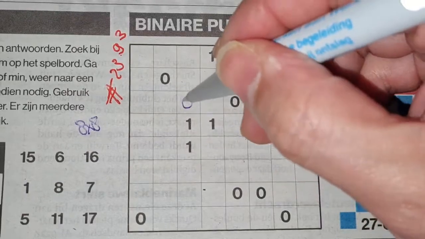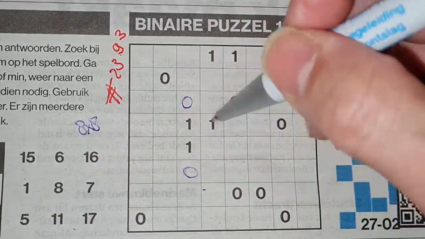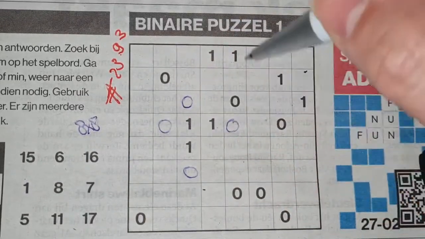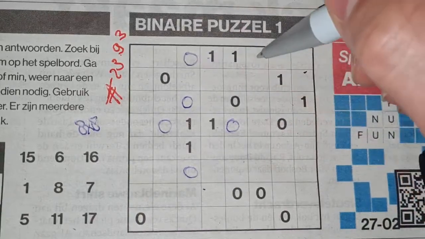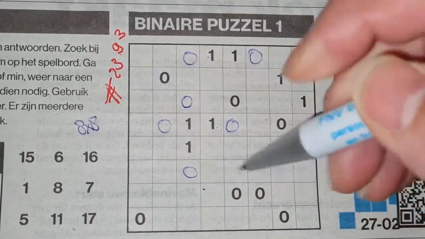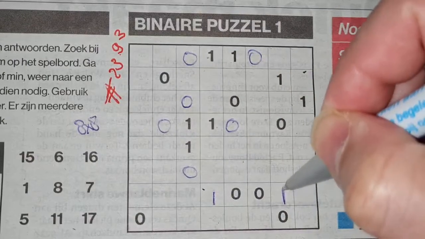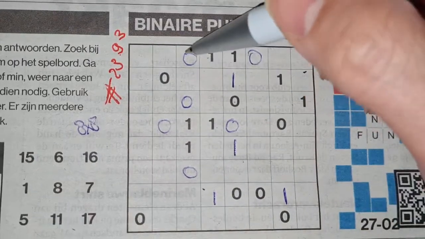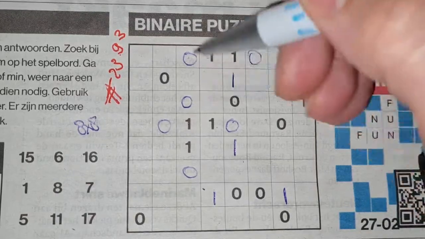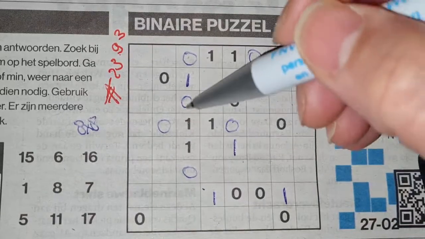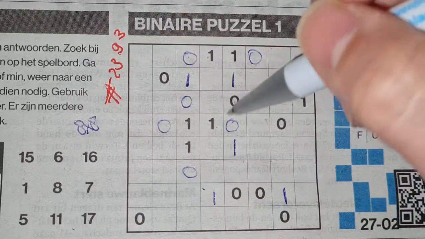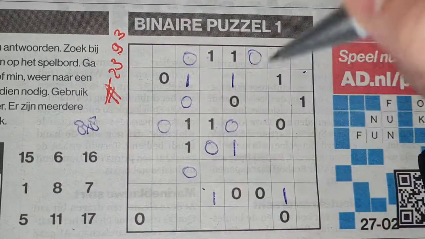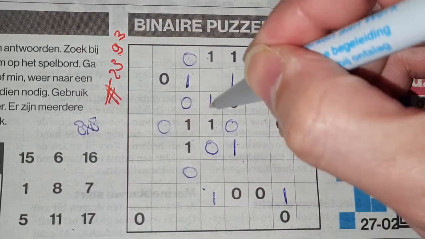Double one, here no, there no. Double zero, here one, there one. Between two zeros comes a one. Between two ones comes a zero. Between two zeros comes a one.